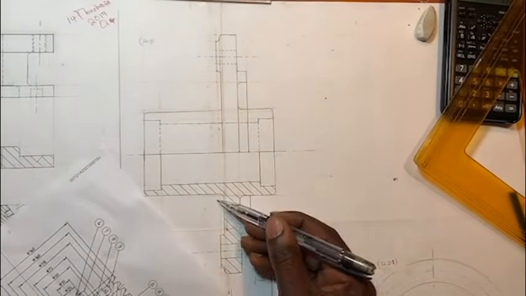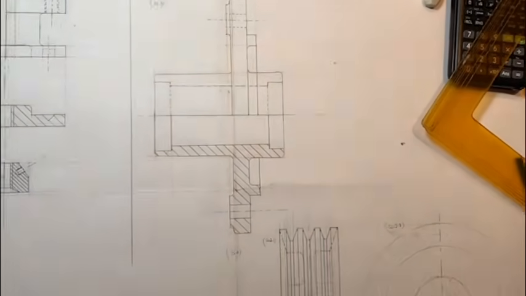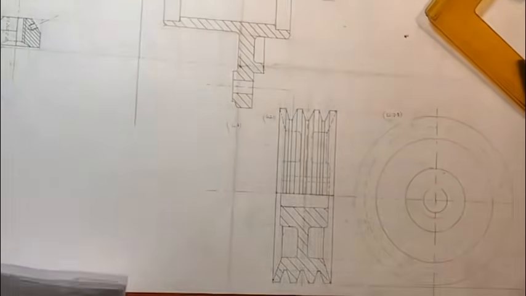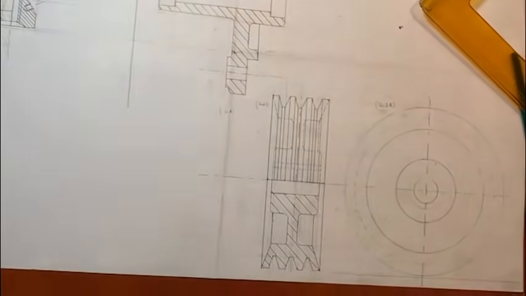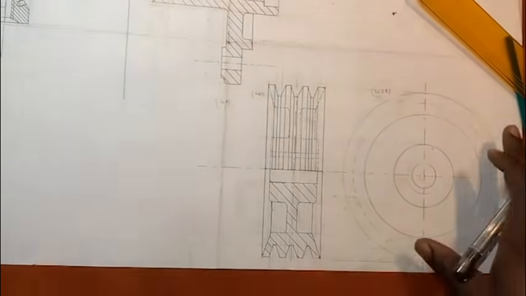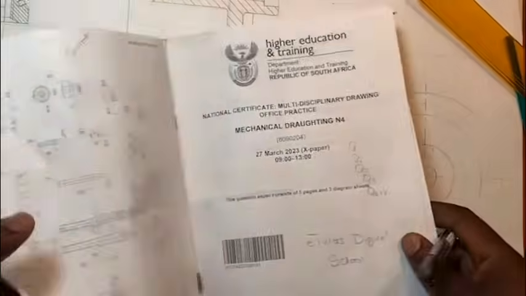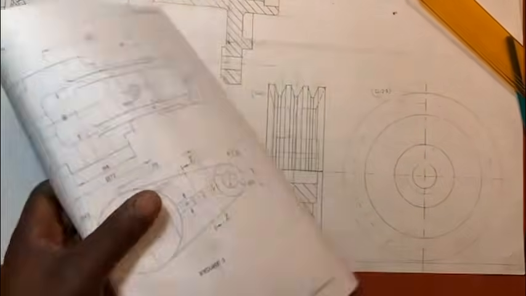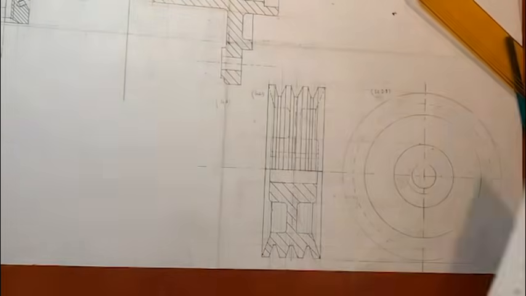So 4.2, this is it. That's where the law of orthographic projection has been observed. Because under 4.2 we've got the first dot and the second dot according to first angle orthographic projection.